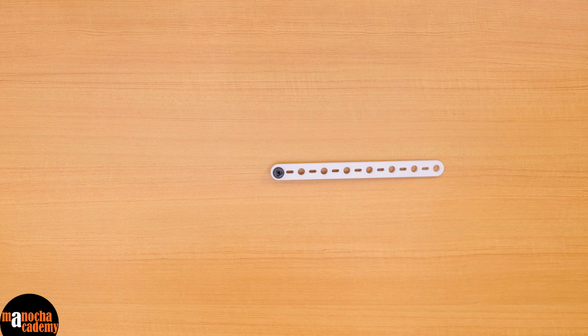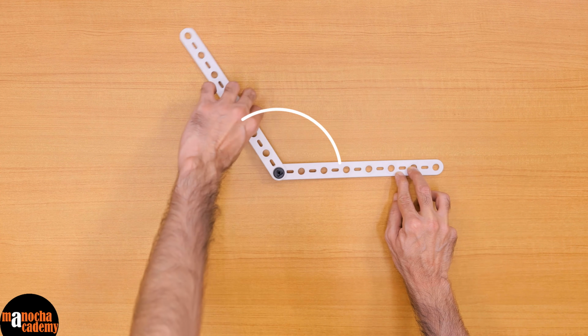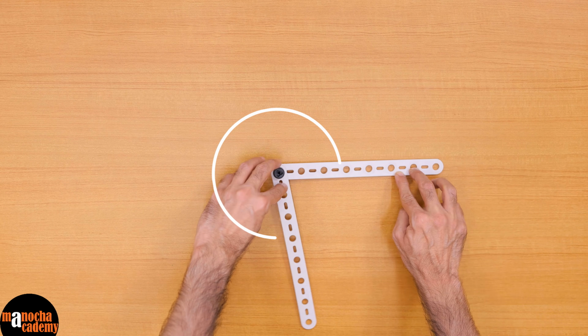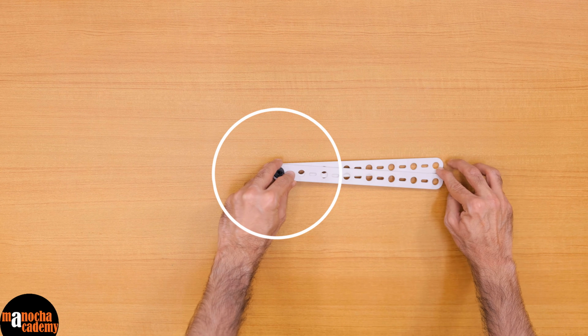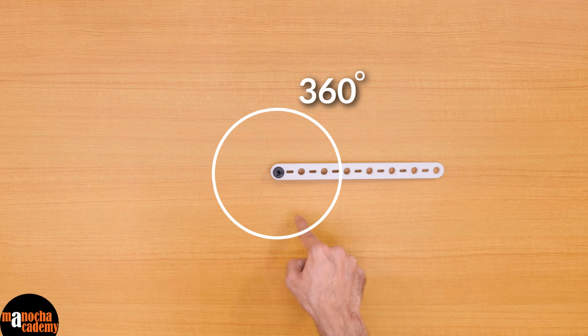If you don't do any rotation, then what is the angle formed here? That's right, 0 degrees because there is no rotation. Now if you do a full rotation like this, what is the angle formed? Even though the terminal side and the initial side match, we did a full rotation. So the angle is going to be 360 degrees.